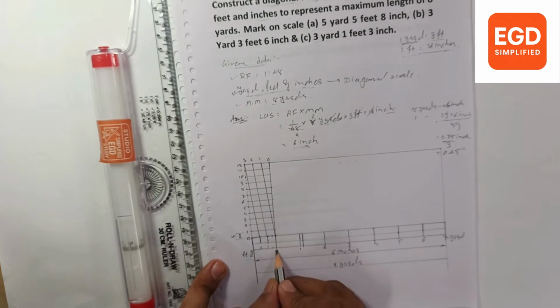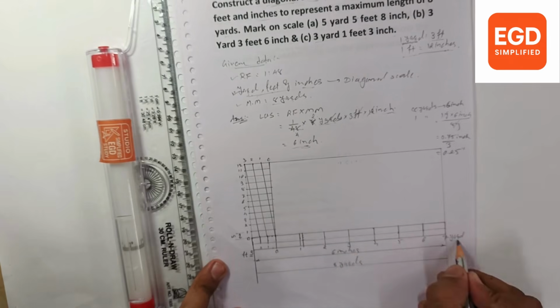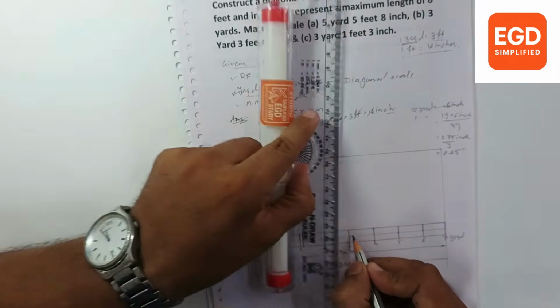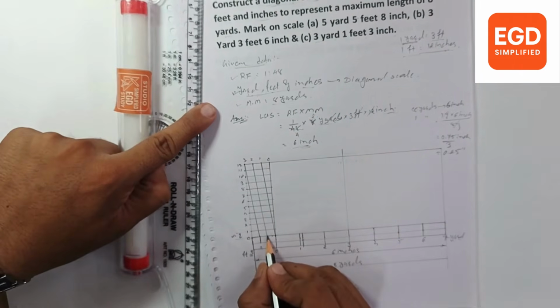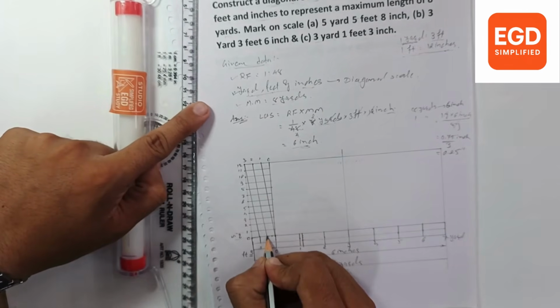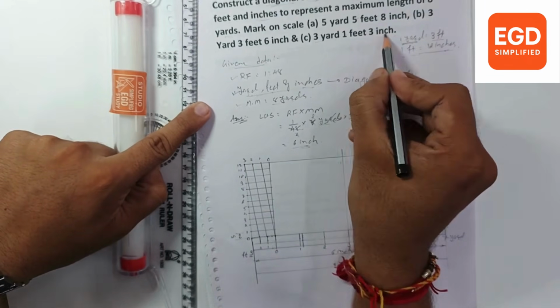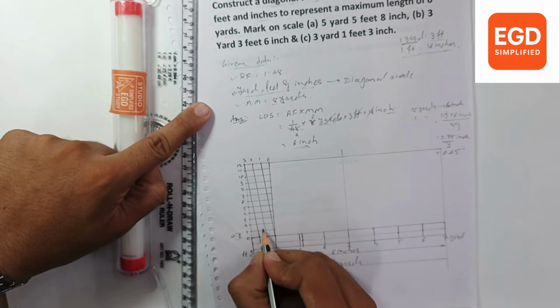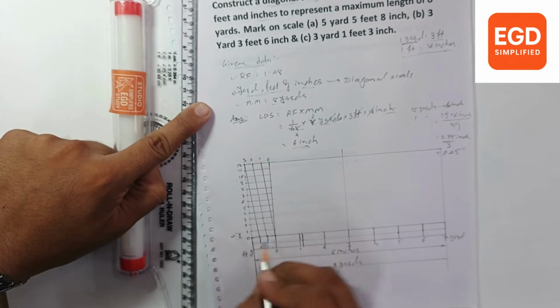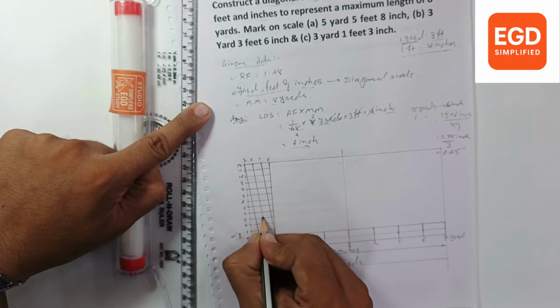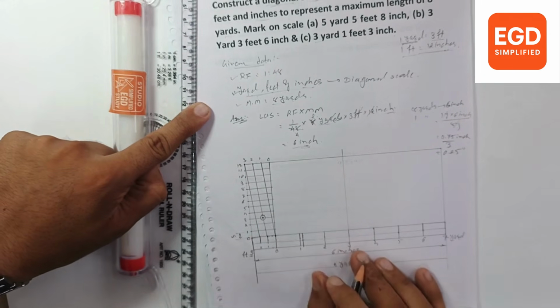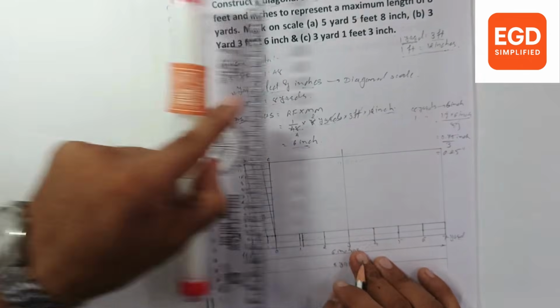So we will indicate 0, 1, 2, 3. 3 is yard here. So 3 yard, 0, 1 feet and 3 inches. 1 feet, 0, 1, 2, 0, 1, 2, 3. 1 feet and on the inclined line above it we will take 3 inch.